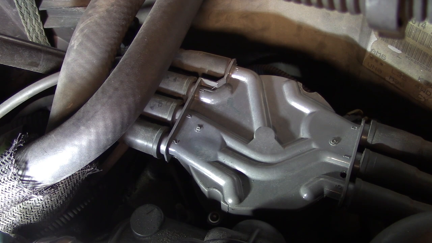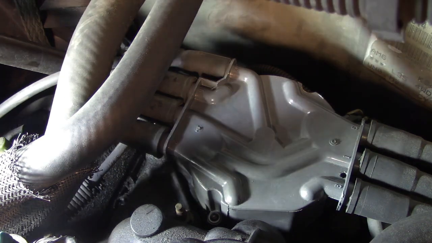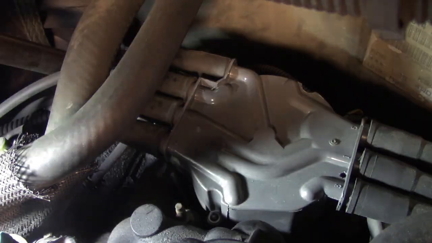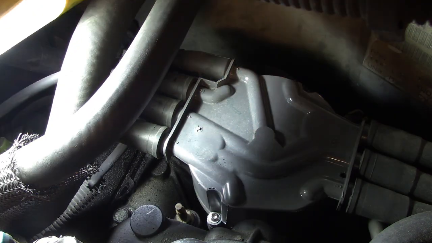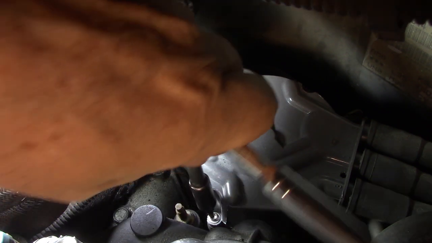Okay, we're out underneath the hood here. Hopefully I got you set up where you can see what's going on. There are 2 screws that hold the cap down, and they are T15 Torx screws. Pardon my reach here.